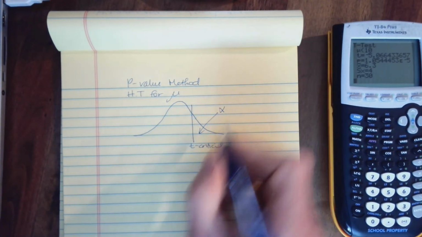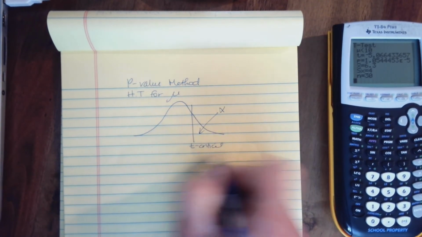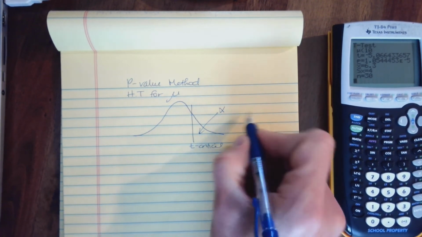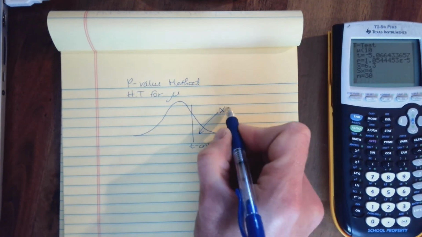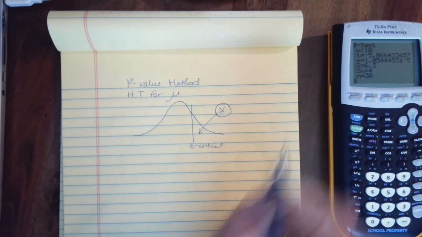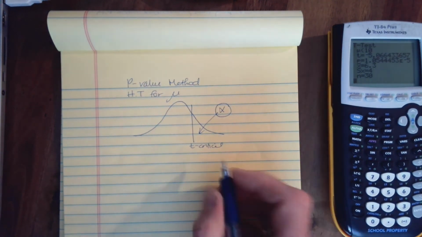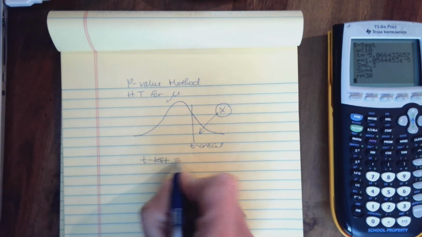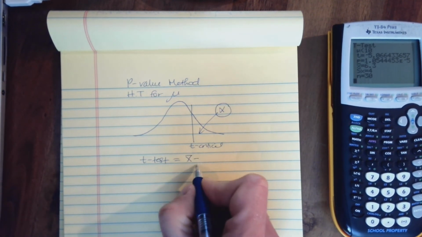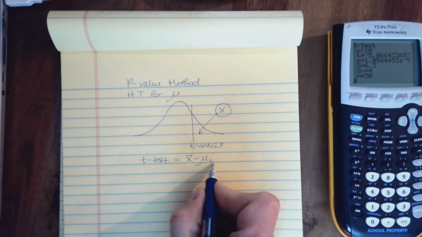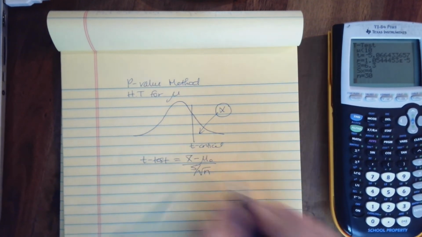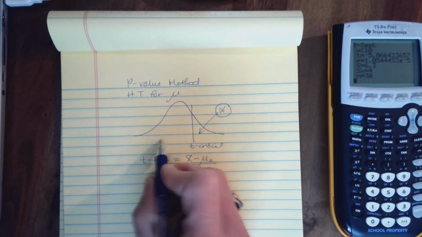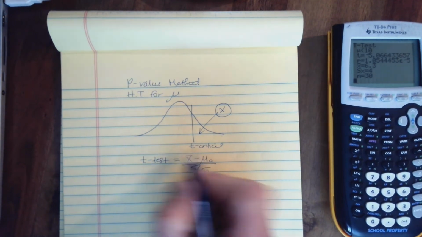In this method, instead of comparing a t-test to t-critical, I'm actually going to compare two probabilities, what we call the p-value, and I'll compare that to this level of significance alpha. So when I find my test statistic, in other words t-test, and remember that's found by taking your sample mean and looking at the difference between that and the assumed mean relative to the standard error of the mean. So I'm still going to have to find the test statistic, and I'll see where that test statistic lies.